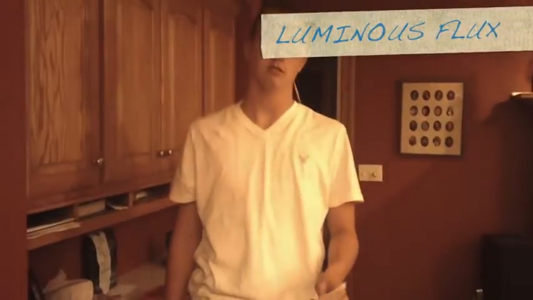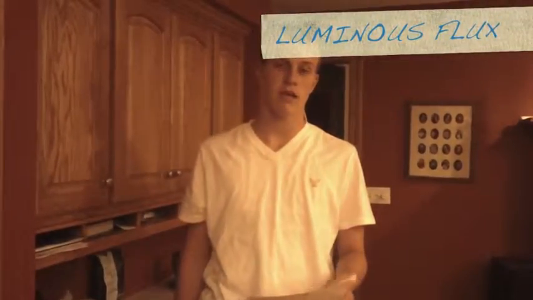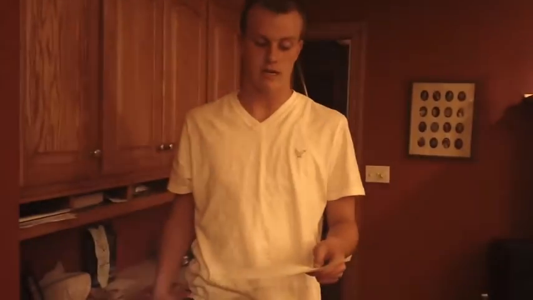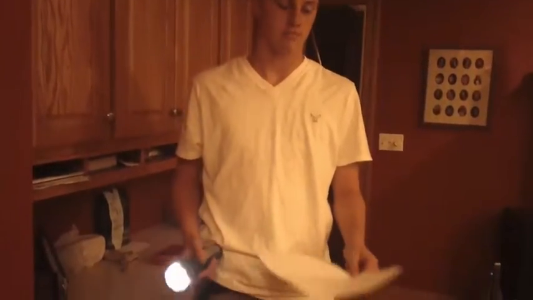Luminous flux is used to measure the useful power emitted by a light source. For instance, light bulbs, your flashlight, or kitchen lights are measured by the luminous flux, or the power emitted. Illuminance is the amount of light striking a surface. So here, this flashlight strikes the paper, causing everything to reflect back.